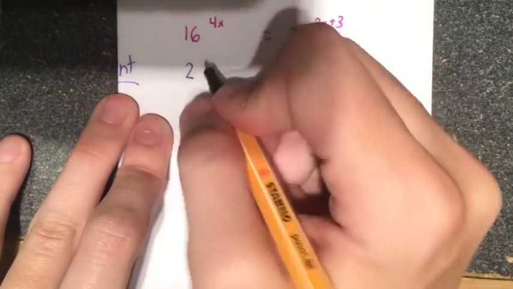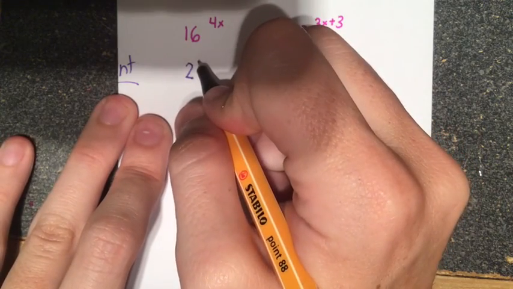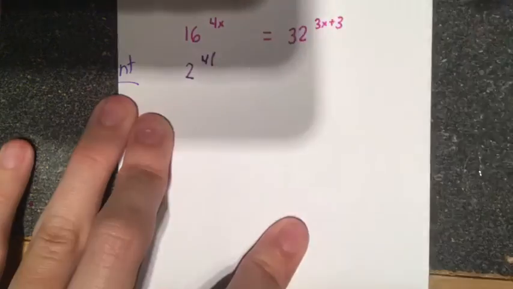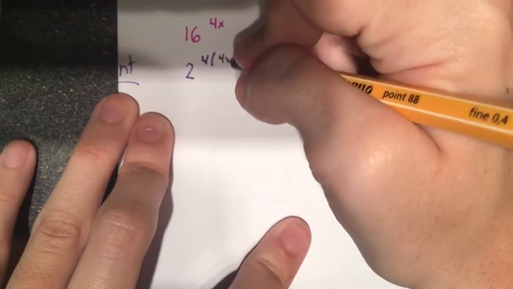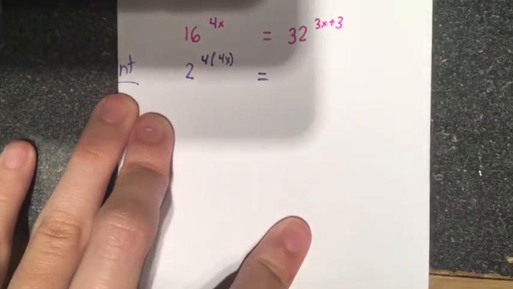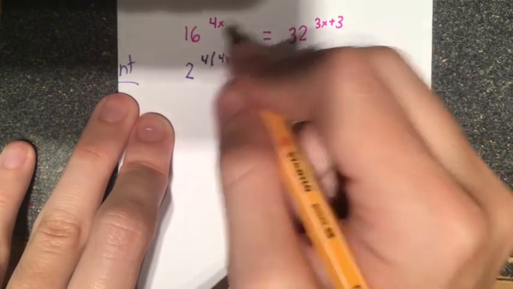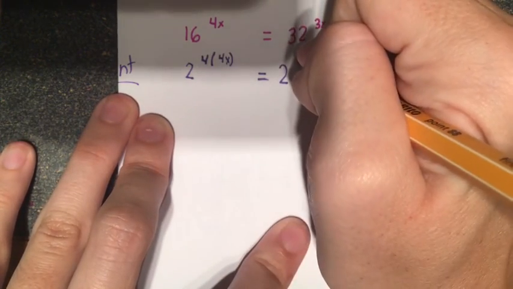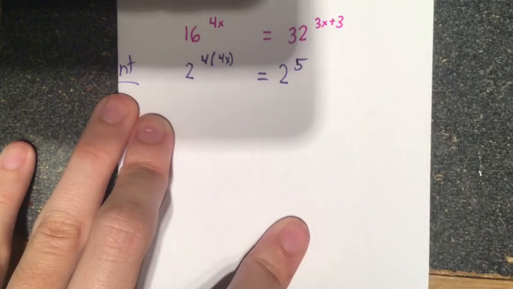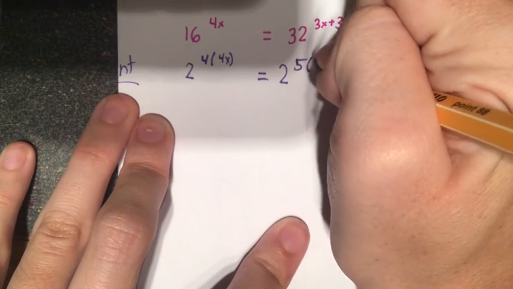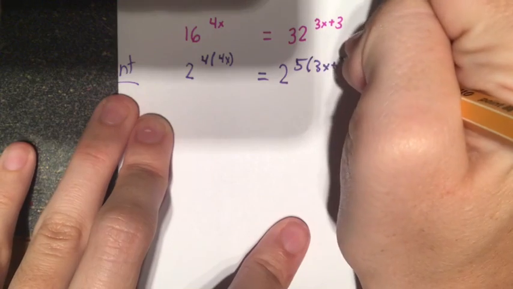So if I convert this to a base of 2, this would be 16 is equal to 2 to the 4th power. And we have to remember, multiply what's already in that exponent. And it's going to be equal to 2 to the, okay, so this times 2 more would get me 32. So it would be 5 times 3x plus 3.